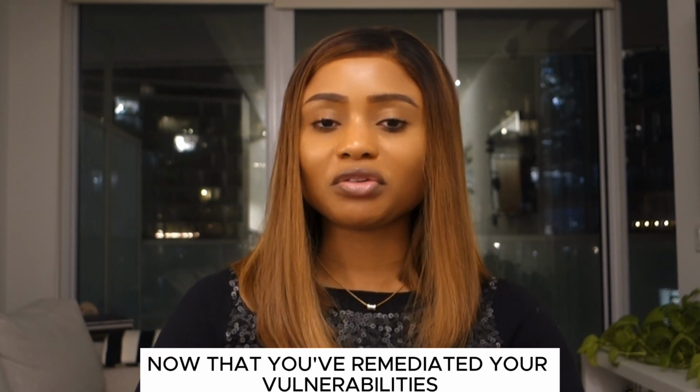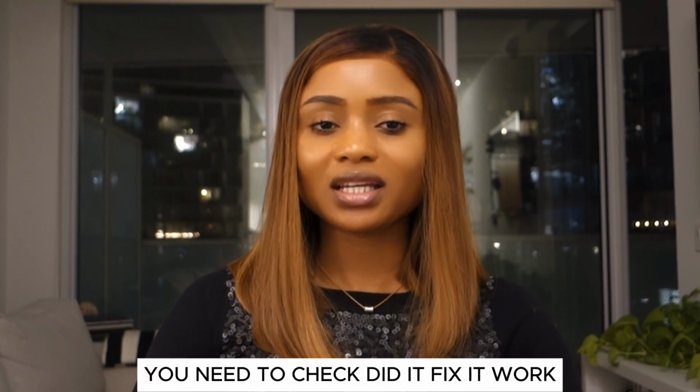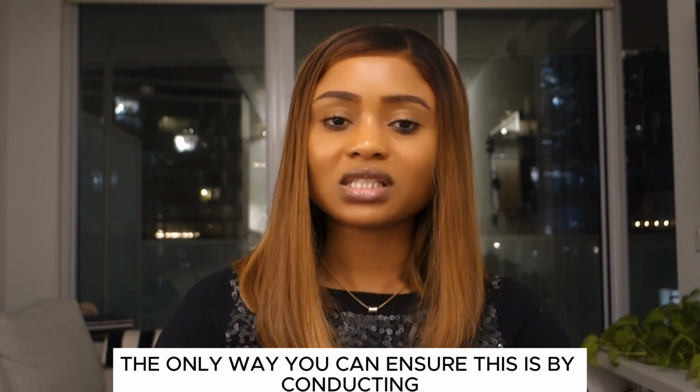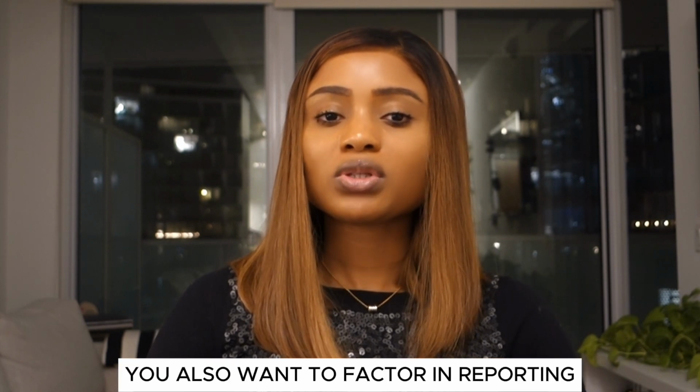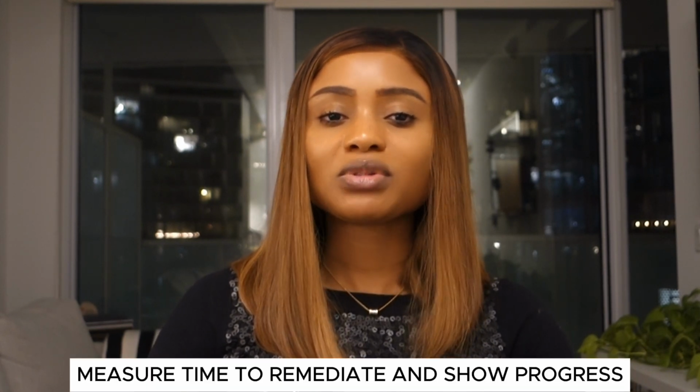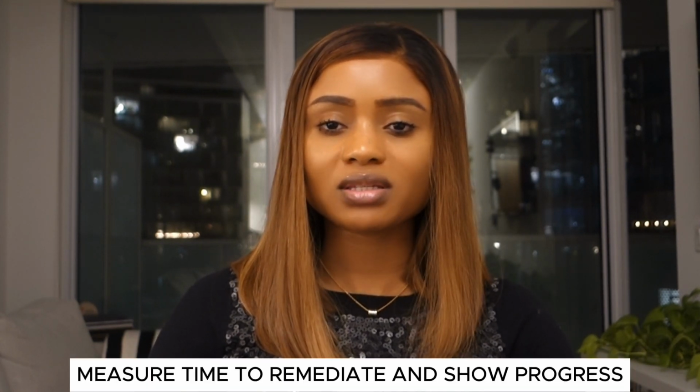Also, we have verification. Now that you've remediated your vulnerabilities, you need to check, did the fix work? The only way you can ensure this is by conducting a rescan or retest. That is not the end. You also want to factor in reporting. Reporting is where you track trends, measure time to remediate, and show progress.